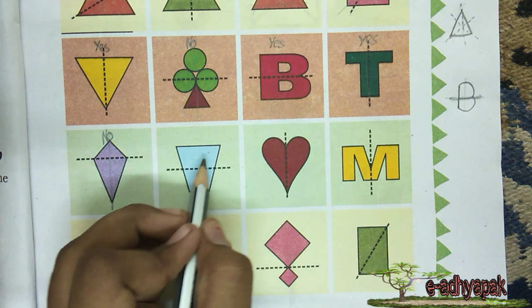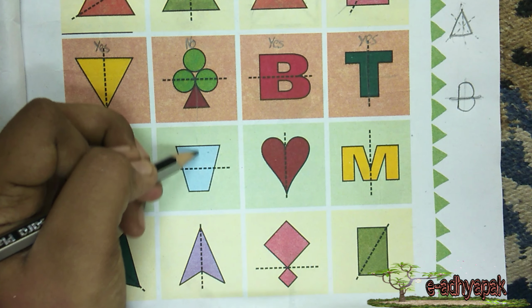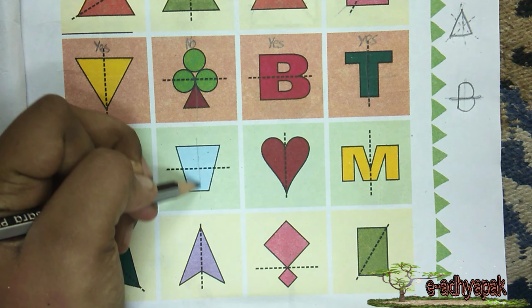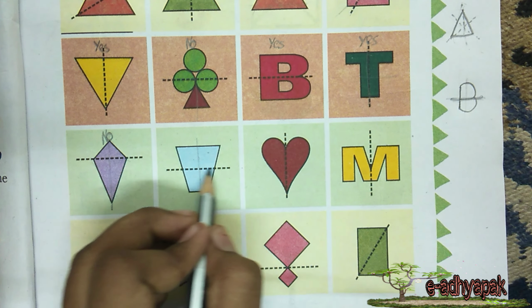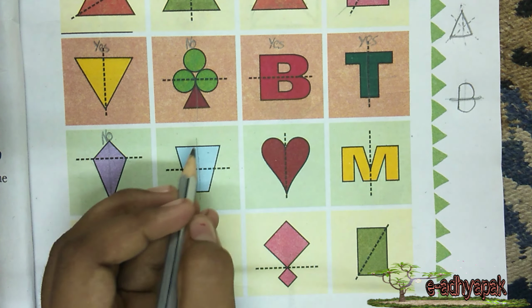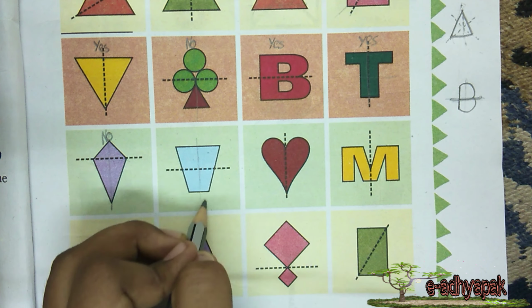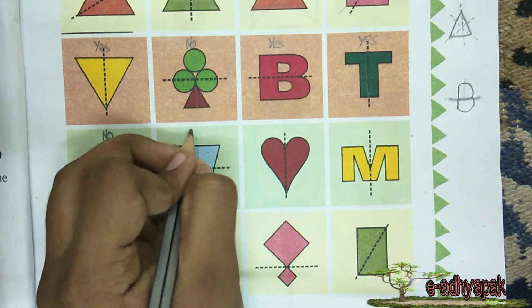This shape, if they try to cut it like this, then it would be similar, but they have tried to cut it like this. So this part and this part is not equal. So write it as no.